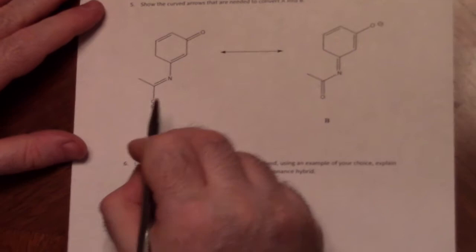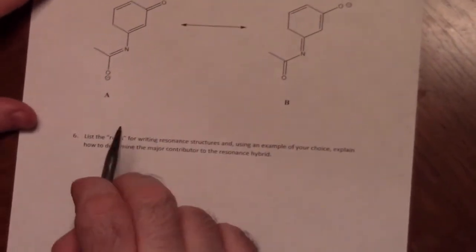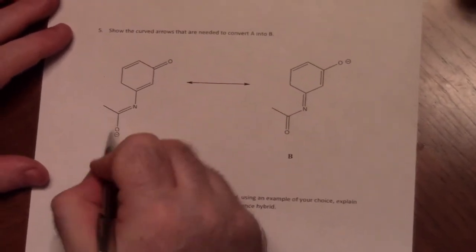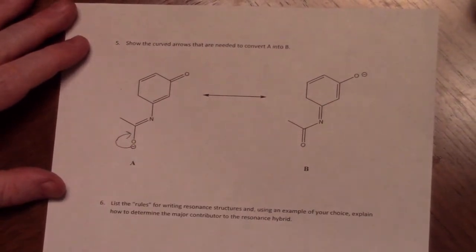The other 2 problems: this one is showing the curved arrows to go from one structure to the other. These are just showing how we're going to use the arrows for resonance structures. I'm going to move a pair of electrons from the oxygen atom to form the carbon-oxygen double bond.